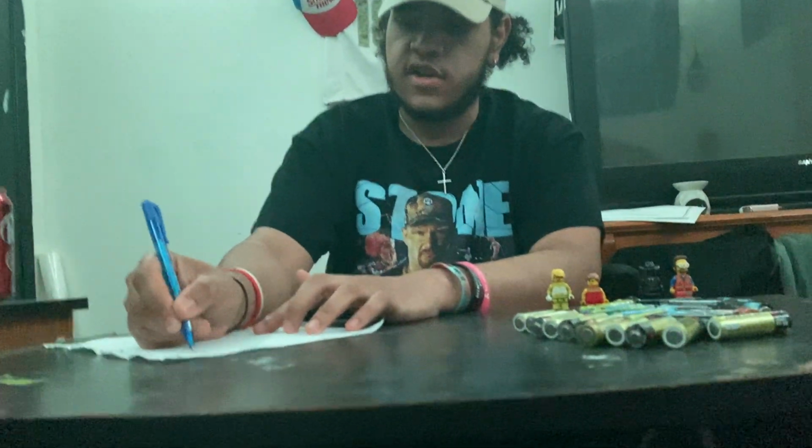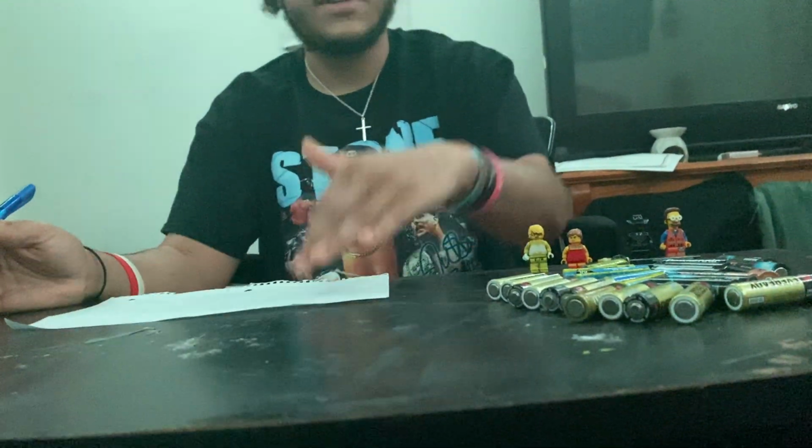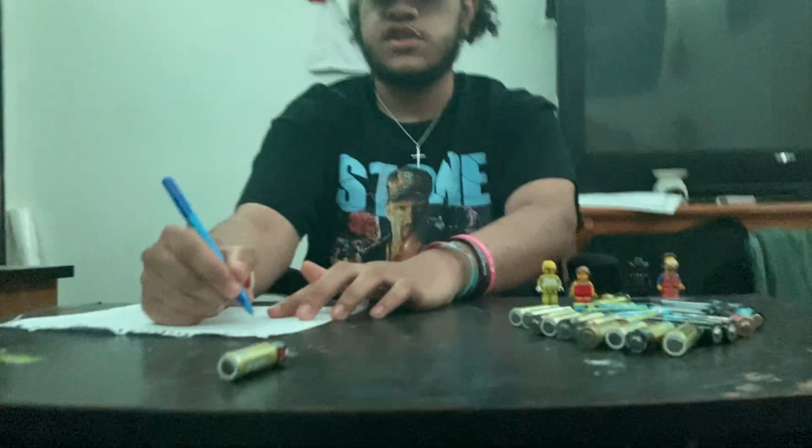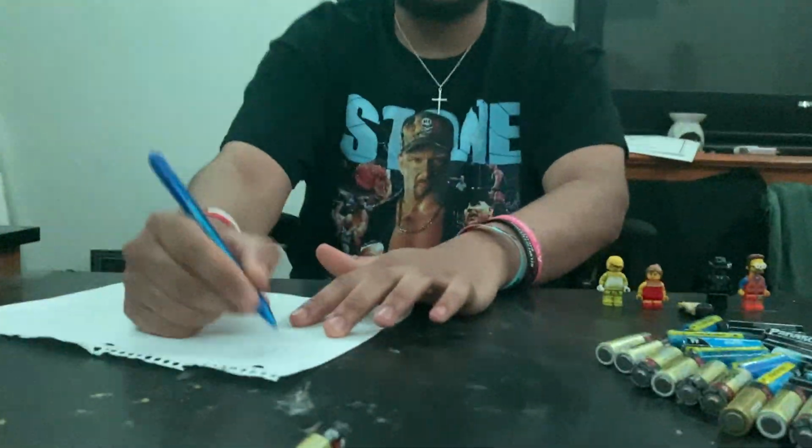So let's set up this problem. First we have to set up our sample size, which is 30, and set that on the paper. So we have 30 batteries to start. When I take out one, then I need to pick another from that sample size of 29 now. So I'm going to multiply 30 times 29.